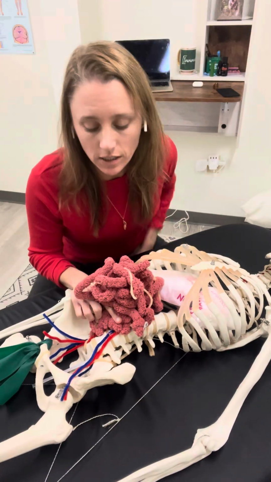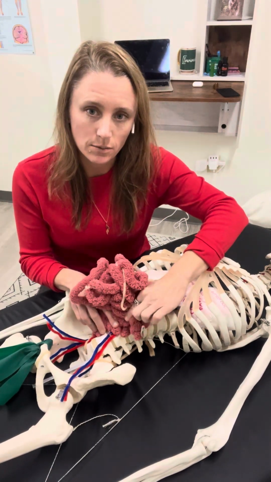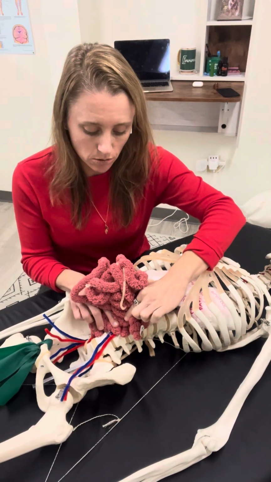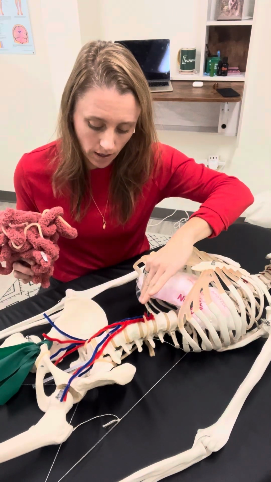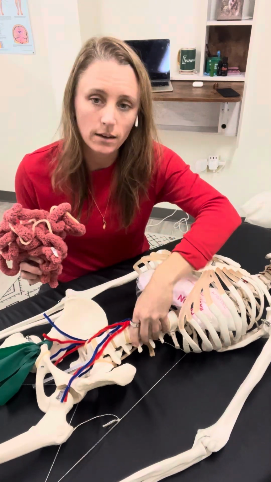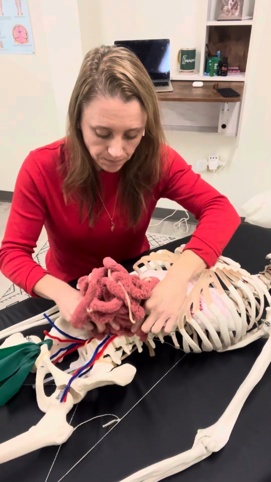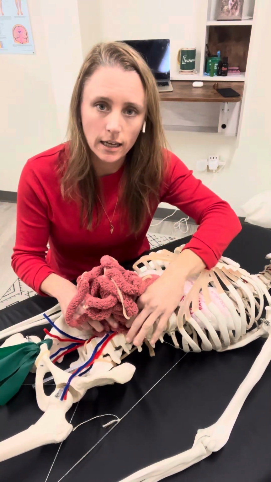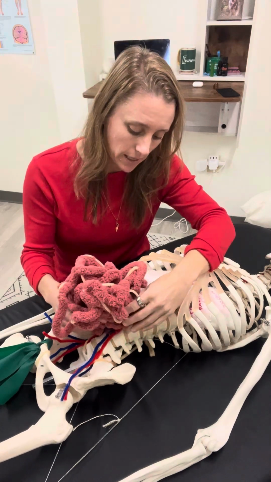When we're looking at this, oftentimes there's tension in this mesenteric root, and we can have issues with the blood flow to the pelvis and the legs. We can have issues with the spine. We have the hip flexor muscles that run on both sides. And so people can have hip tightness and back pain.